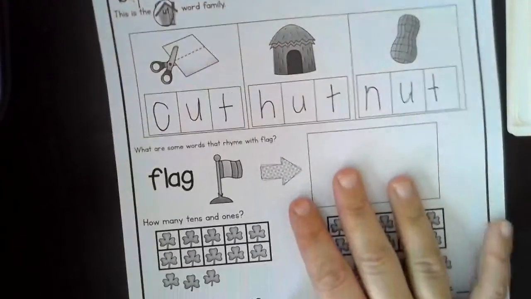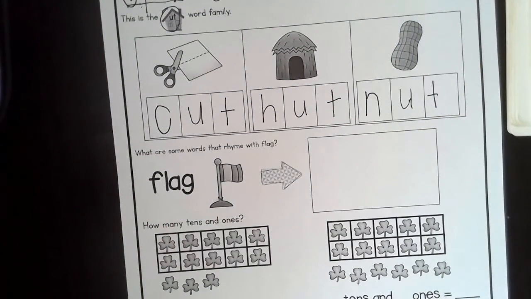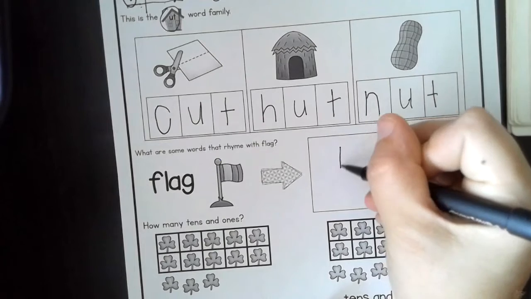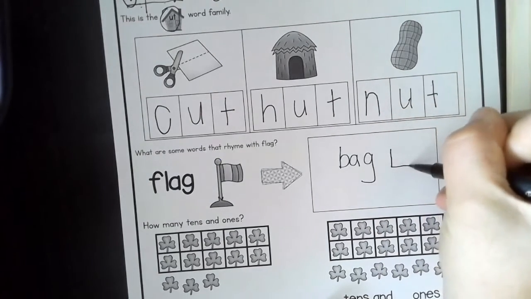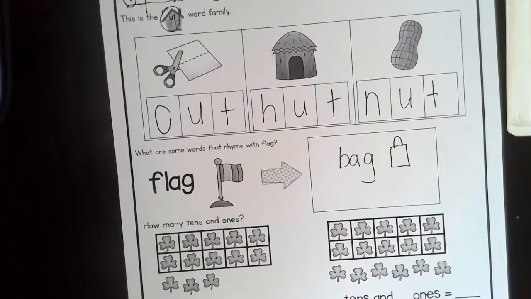We're going to come down here, and this is a flag. What are some words that rhyme with flag? And you can write just one or two words in there. What's something that rhymes with flag? I'm going to write the word bag. And I'm going to draw a picture of a bag. Can you think of something that rhymes with flag? Write something that rhymes with flag and draw a picture.